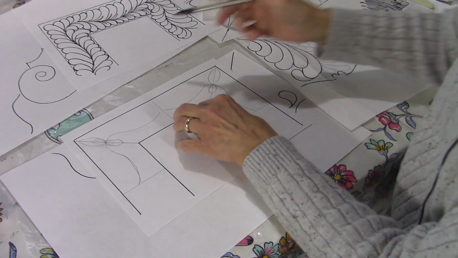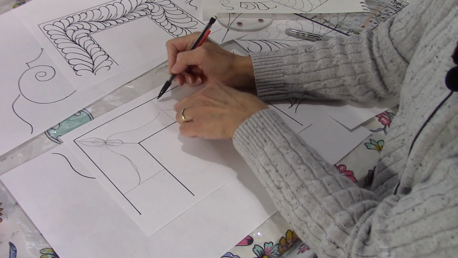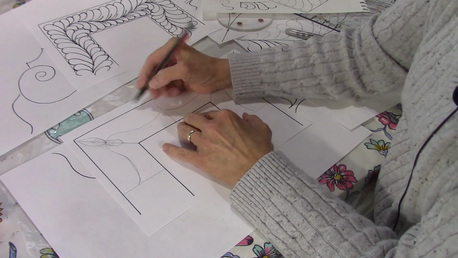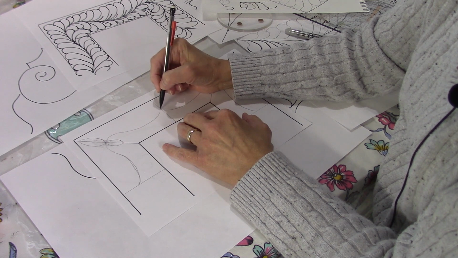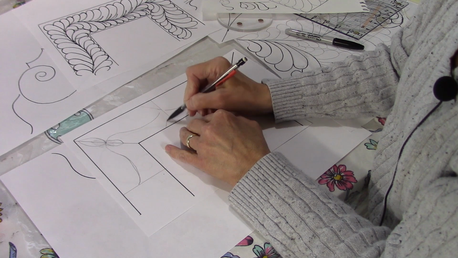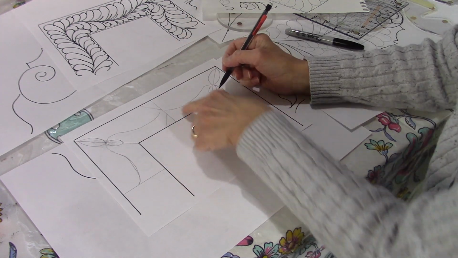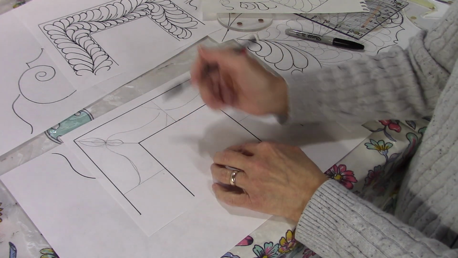And I think that's what I'll do on this side, and then on this side I'll show you how it looks if those feathers are all filling in. So I'm going to draw my guidelines here, and I want this feather to end in a pearl right there. On this end I'm going to try and fill those in.